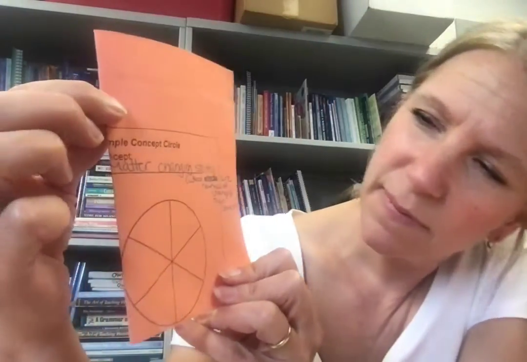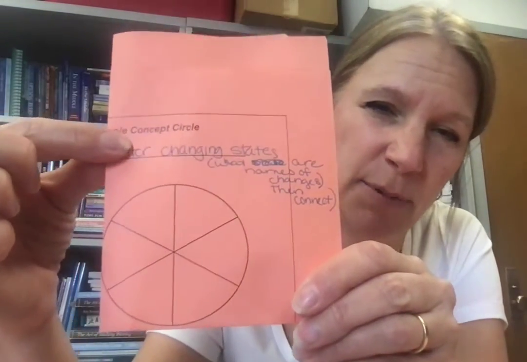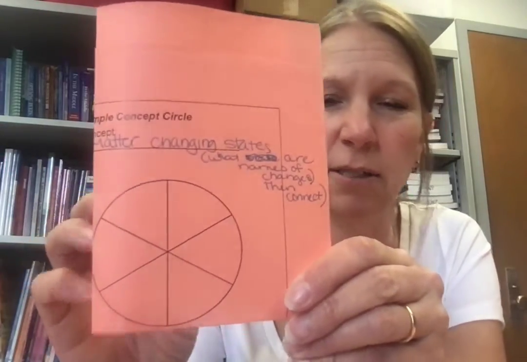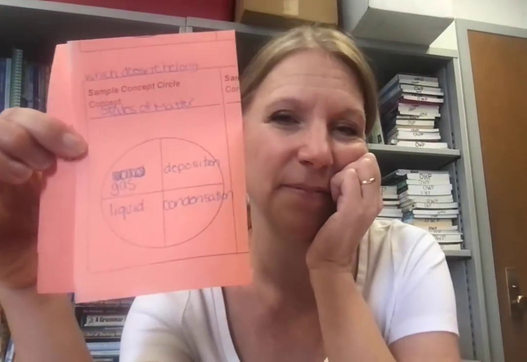Or maybe, here's another example. Matter changing states. What are the names of the changes? And then they have to put them in there. So I've given you the concept, but none of the vocabulary words. Or maybe I might even do something like this. The concept is states of matter. The question is, what doesn't belong? And I have gas, deposition, liquid, condensation. What doesn't belong? So a concept circle is simply a way for us to play with vocabulary in concept with one another.